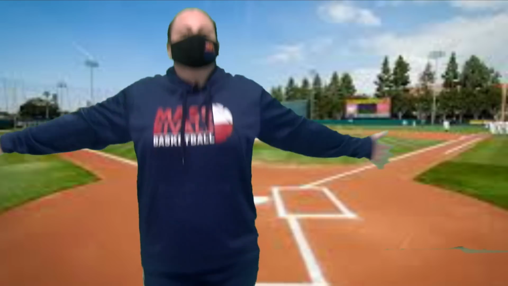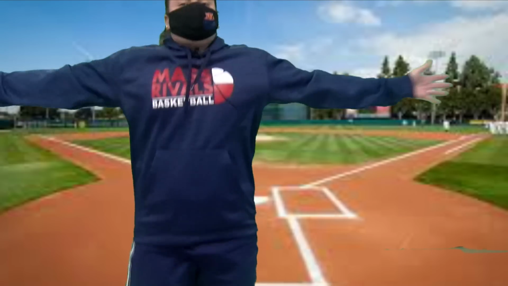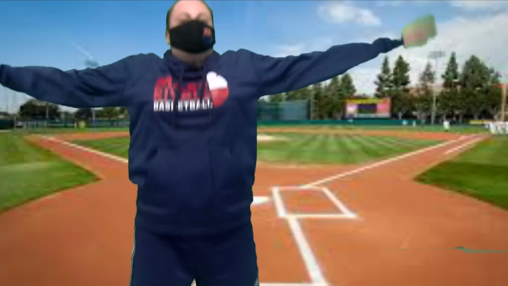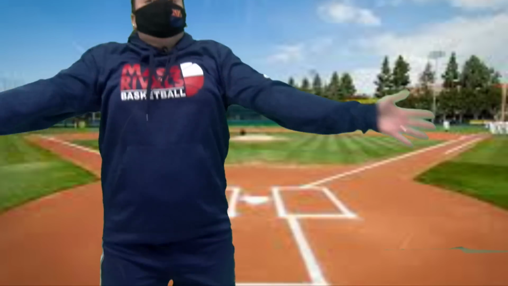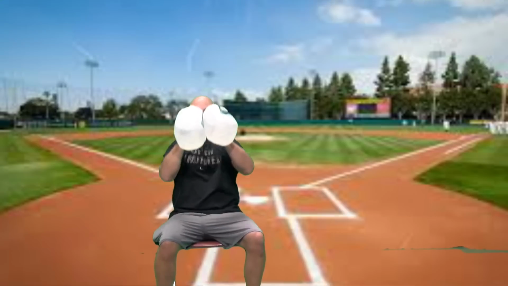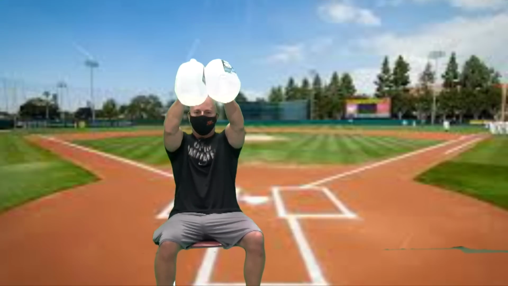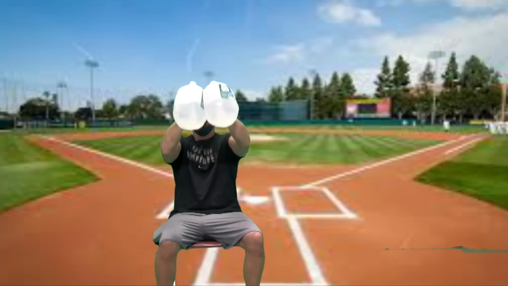10 seal jacks. 1, 2, 3, 4, 5, 6, 7, 8, 9, 10. 4 jumping jacks. 1, 2, 3, 4. 10 seal jacks. 1, 2, 3, 4, 5, 6, 7, 8, 9, 10. 2, 3, 4, 5, 6, 7, 8, 9, 10.